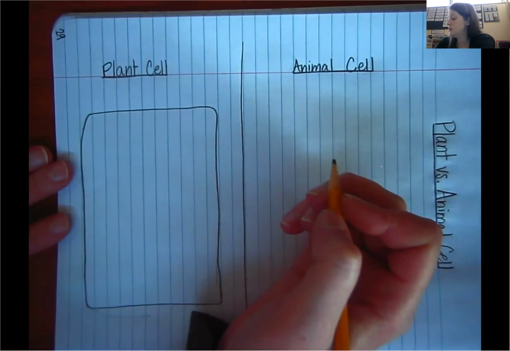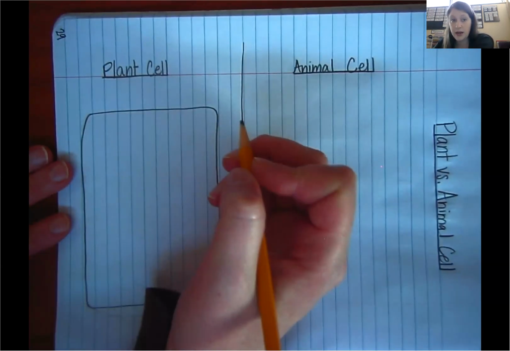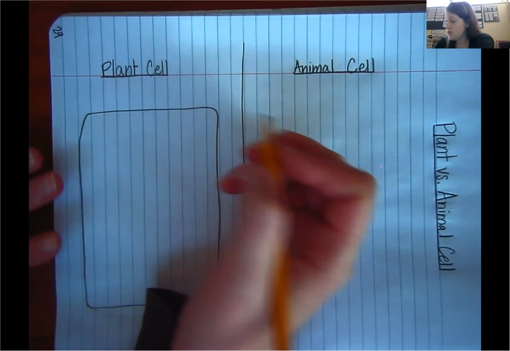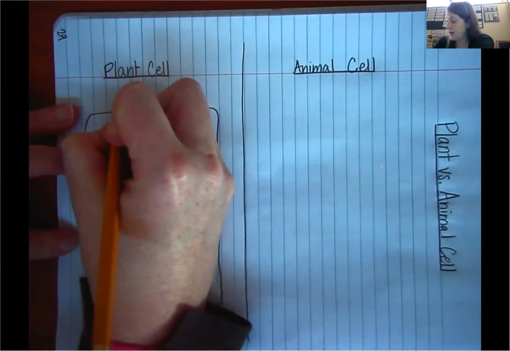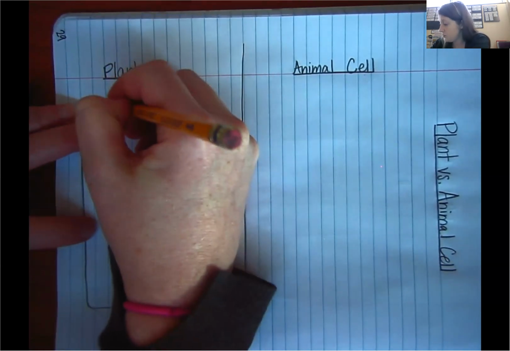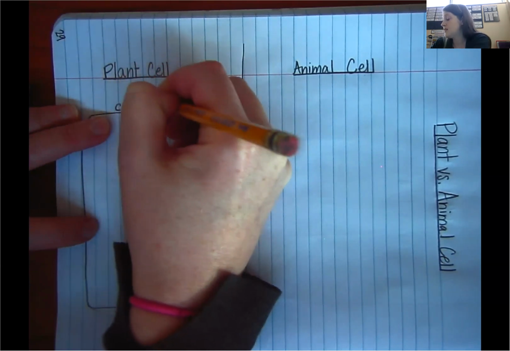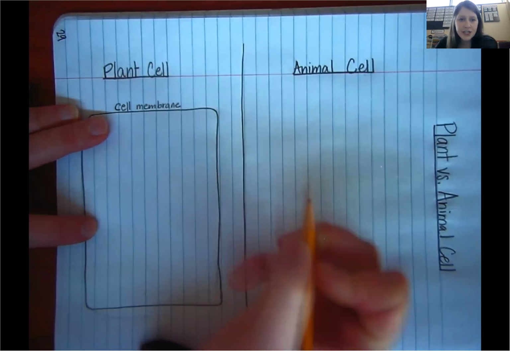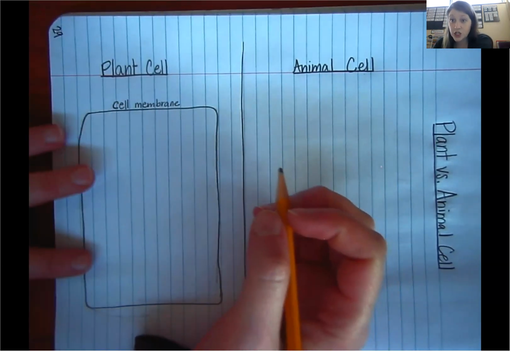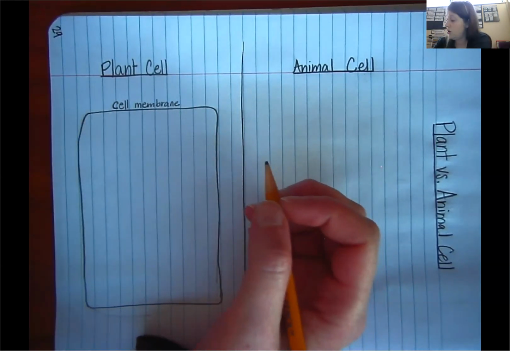Okay, there's two layers on a plant cell. One is called the cell membrane. That's the first layer. Then there's an outer layer that's even stronger.